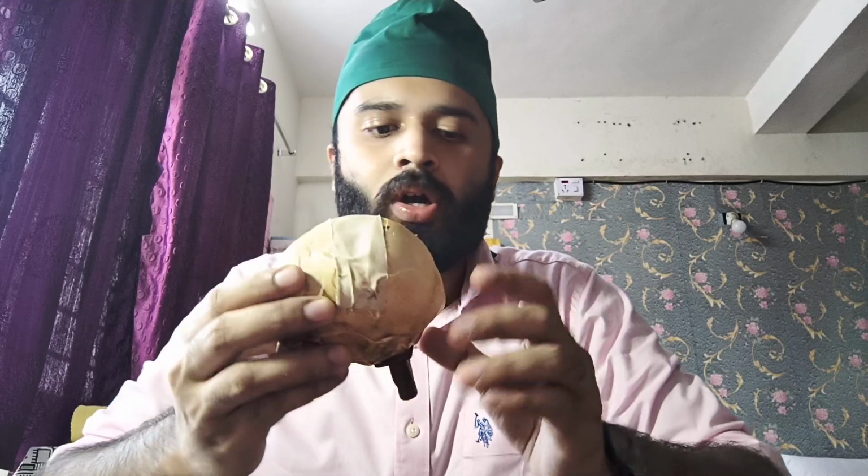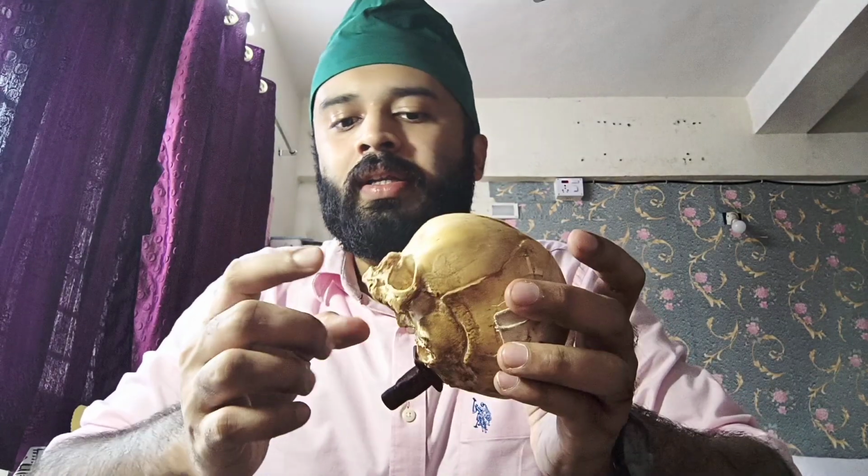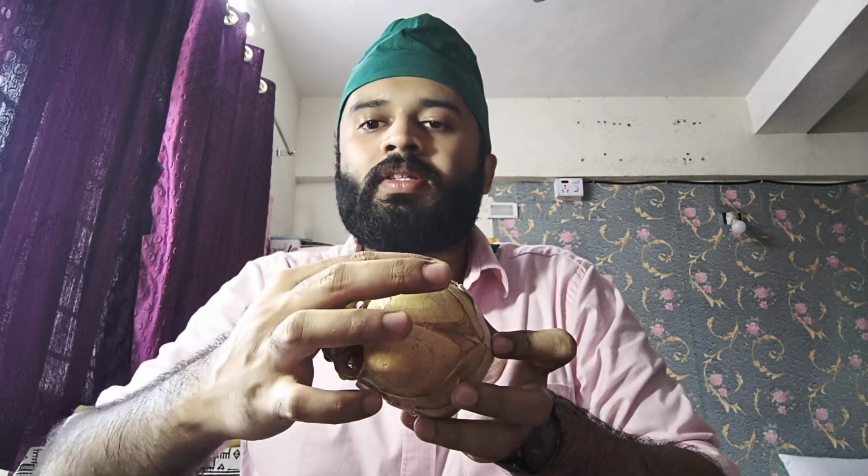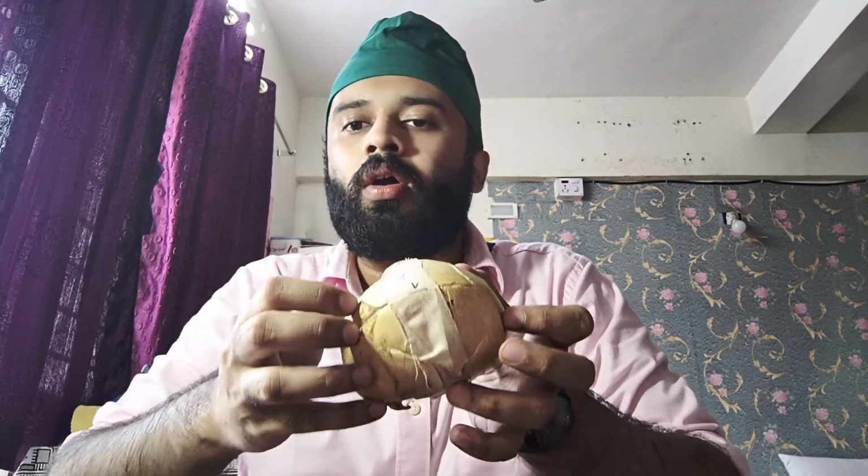The longer ones include mento-vertical. So mento-vertical is basically here, between the mentum and the vertex. So over here you are going to have brow presentation. Brow presentation is an unstable presentation. It will either go into face or it will go into vertex presentation.